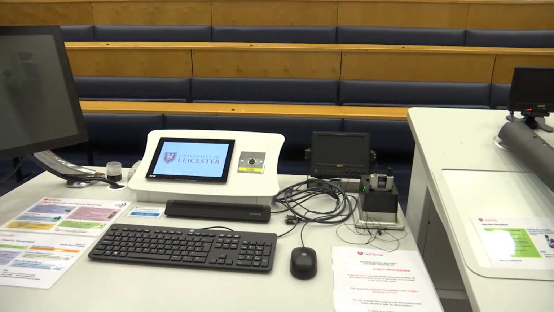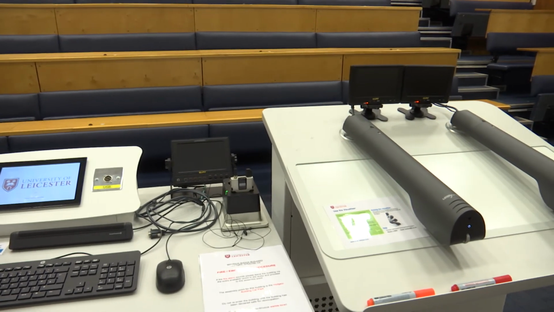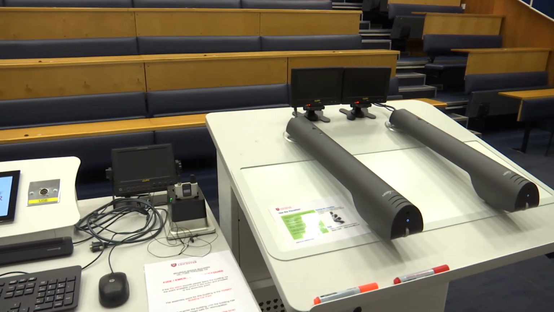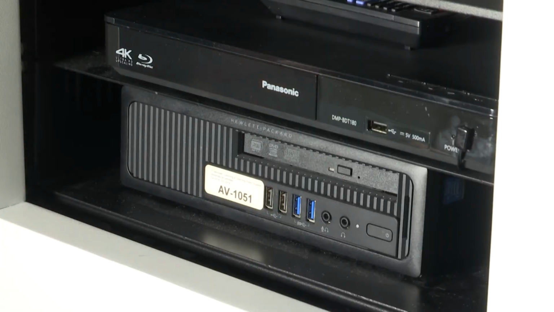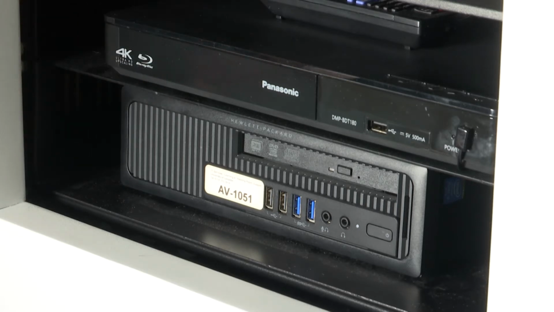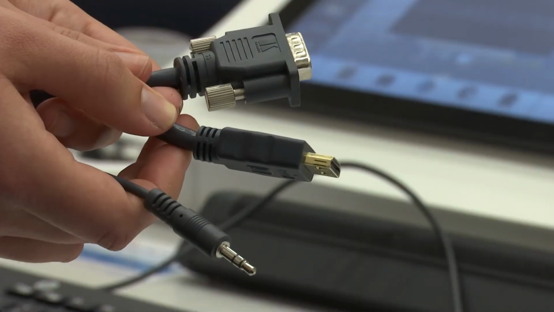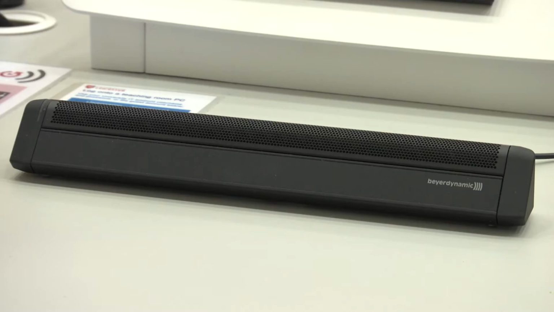There are a number of small differences between the various control panels depending on which room you are in, but they will be explained in this video. Each room has a standard university PC in the lectern, which should already be switched on when you enter the room, a Blu-ray player which can also play DVDs and CDs, and connections for a laptop computer. The rooms also have a visualizer installed. The larger rooms, including all the lecture theatres, have microphones available for voice amplification.